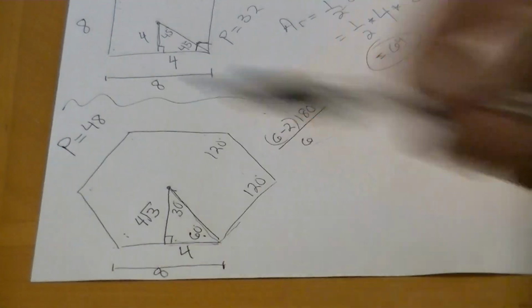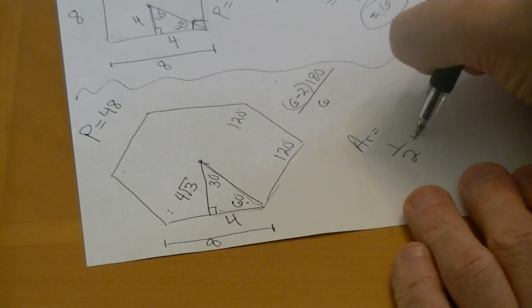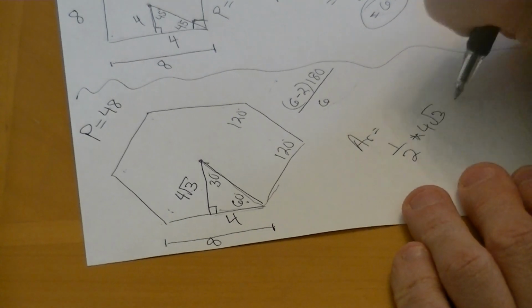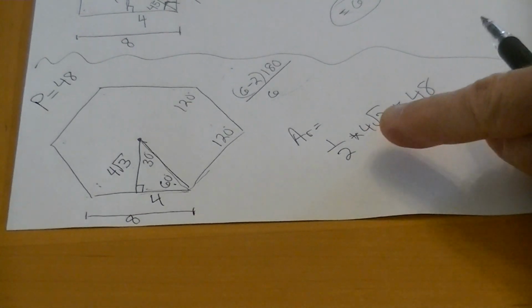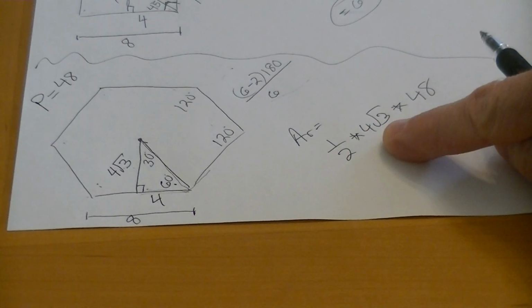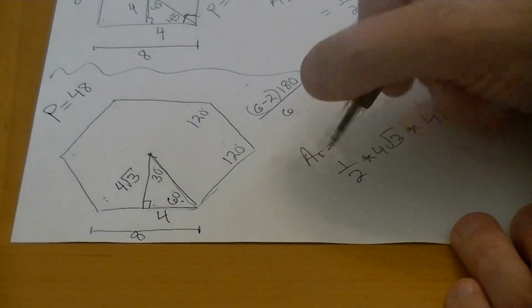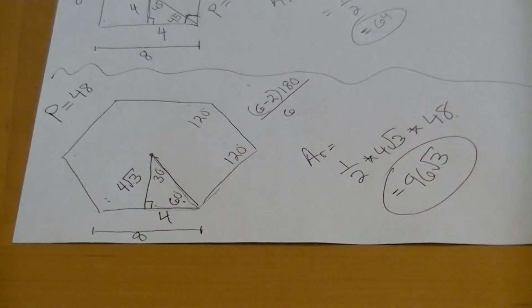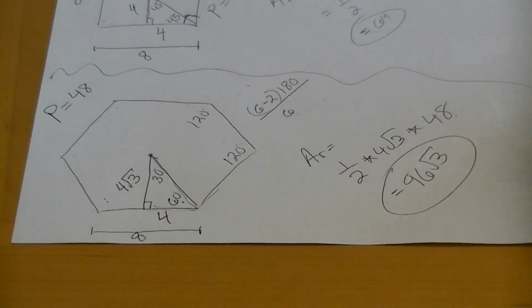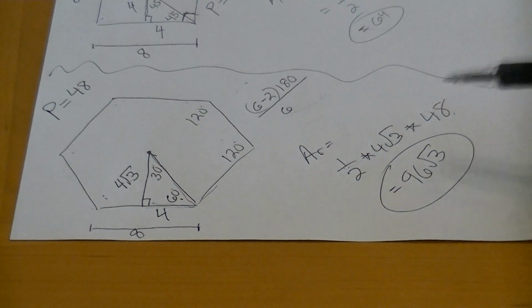So there's the apothem, there's the perimeter. Area equals 1/2 times my apothem times my perimeter. So 1/2 times 4 is 2. 2 times 48 is 96. 96 times root 3 is 96 root 3. If it said to round it off, I would put it in my calculator, or I'd probably just type this into my calculator. But if I want the exact answer, there it is, 96 root 3.